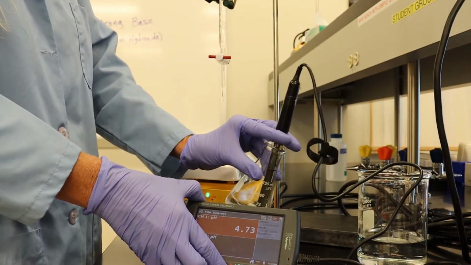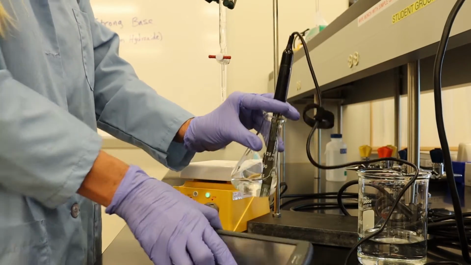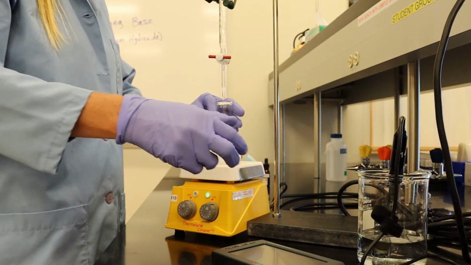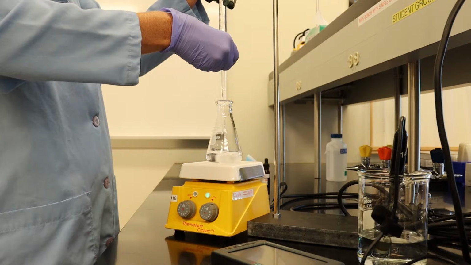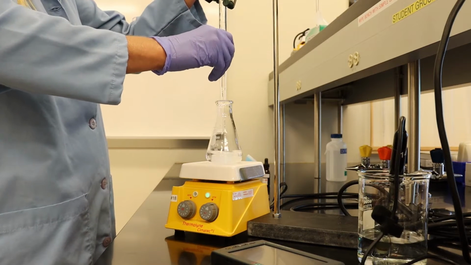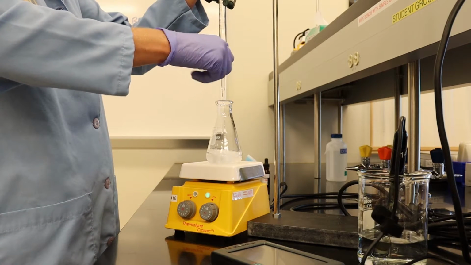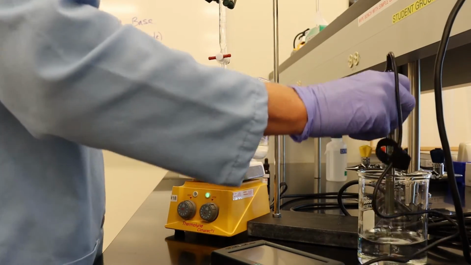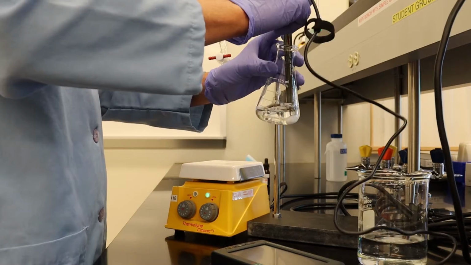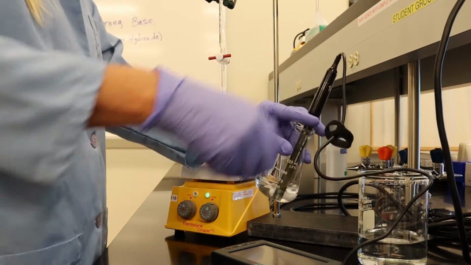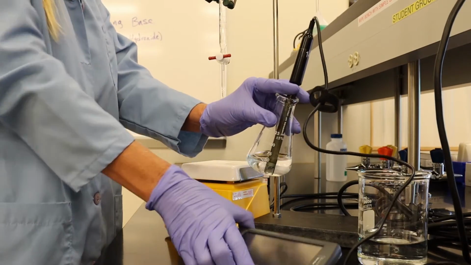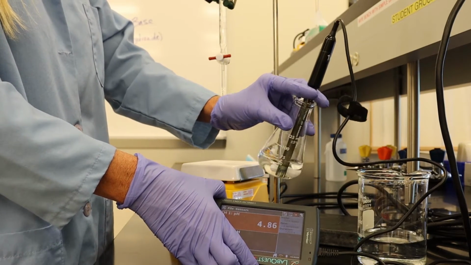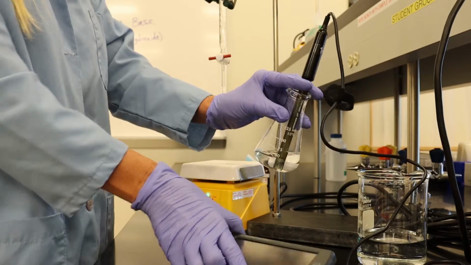Looks like we're at about 4.7. I'm going to add 2 more milliliters. Stir bar in there. Looks like we're at about 4.86.